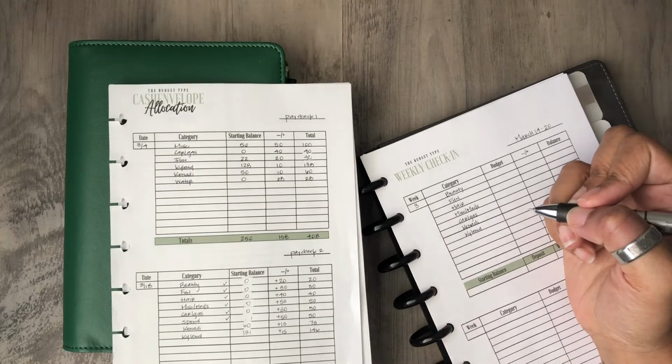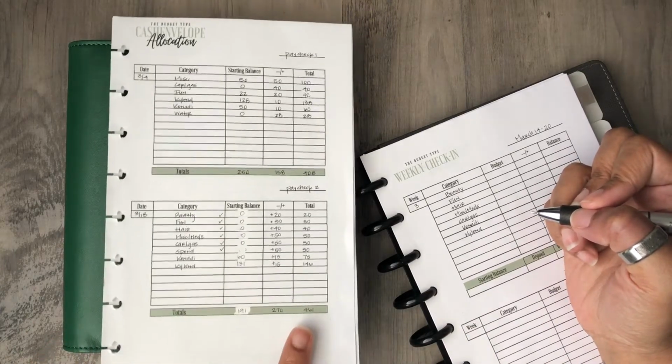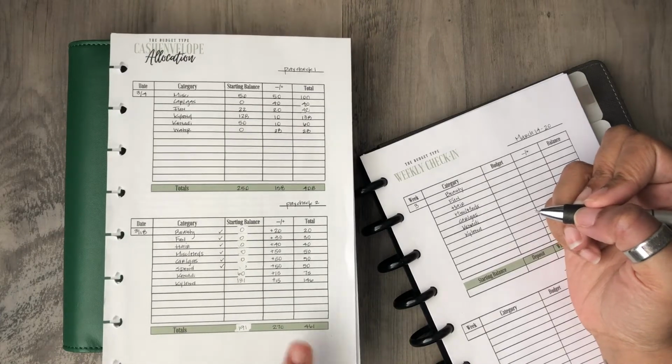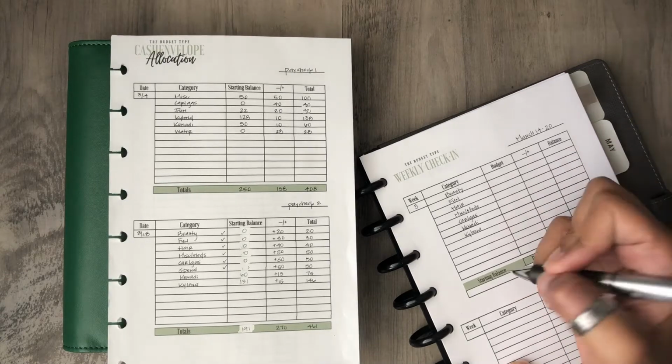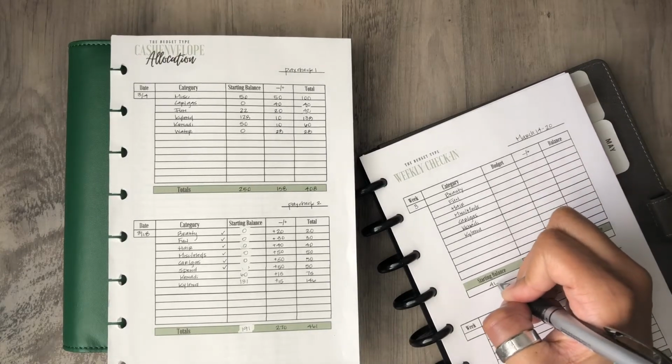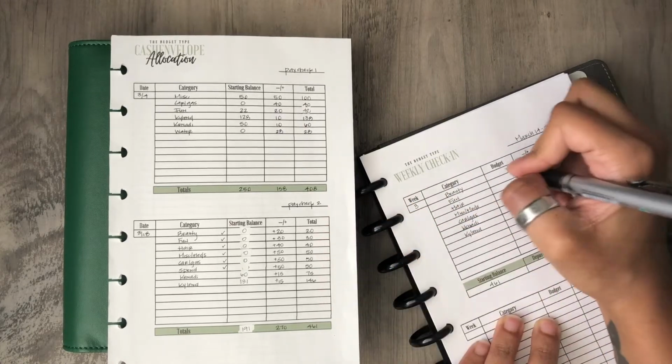Okay, so our starting balance will be $461. And our budget for each will be these totals here.